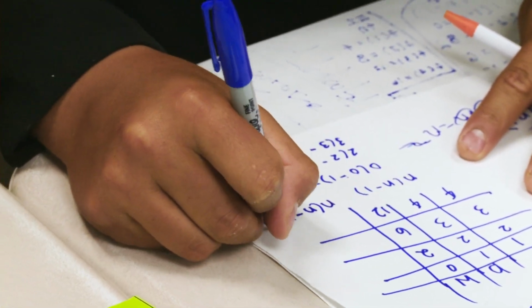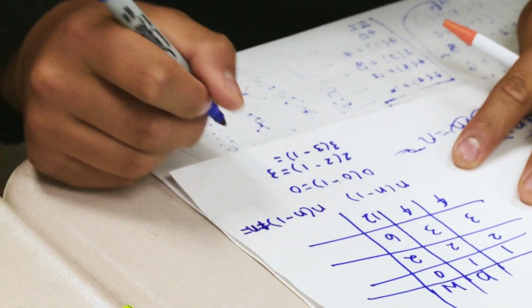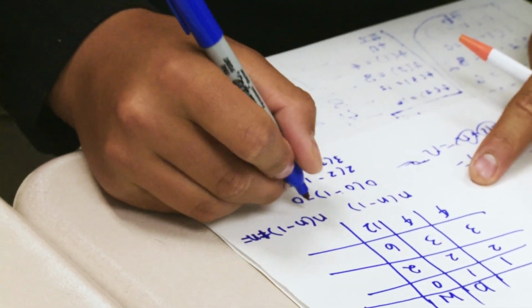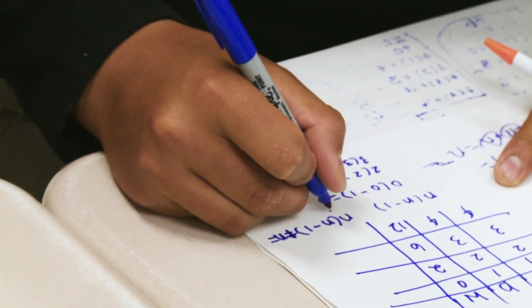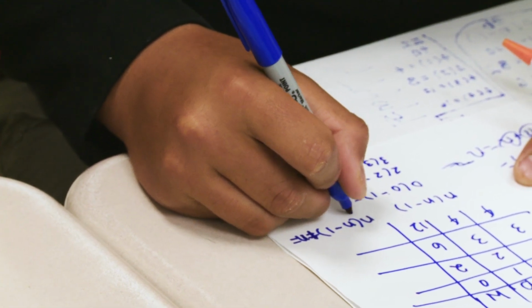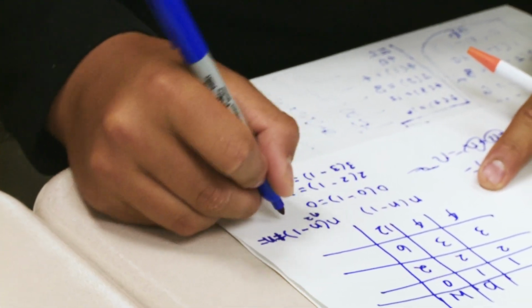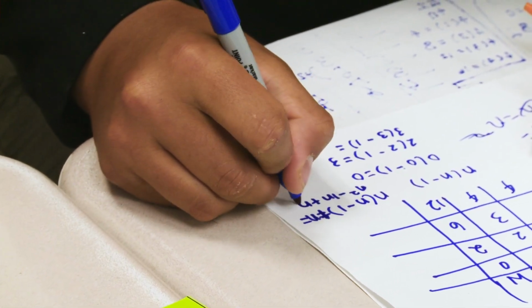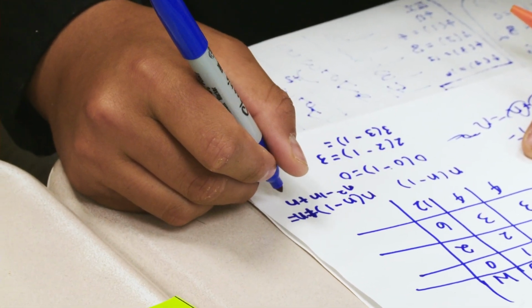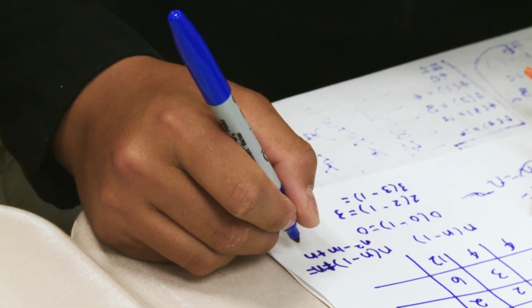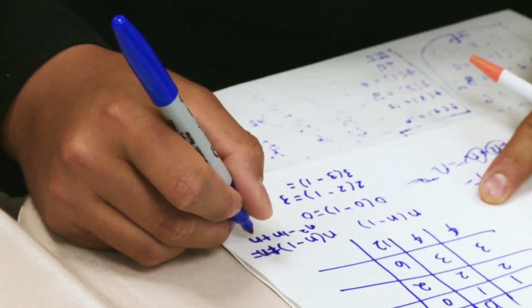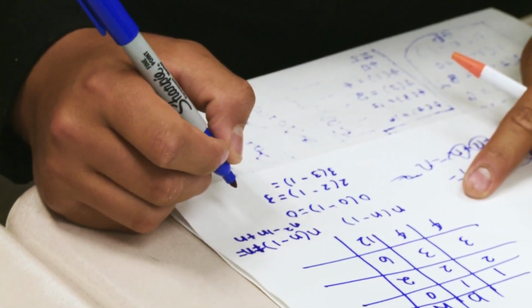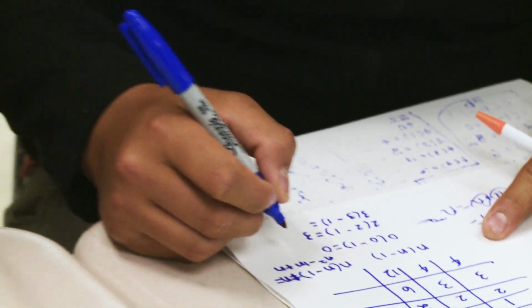Plus n. So what would be the total of that? You have to distribute this. It'd be n squared, right? n squared minus 1n plus n. Is it equal to n or is it plus n? Plus n. Okay, can we do anything else to that? So what's our total?